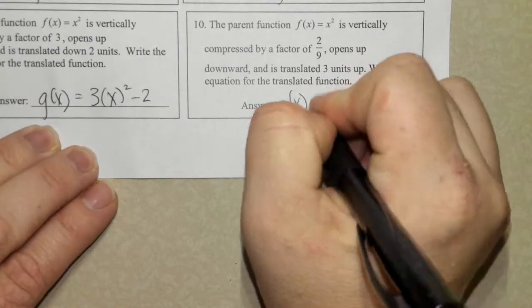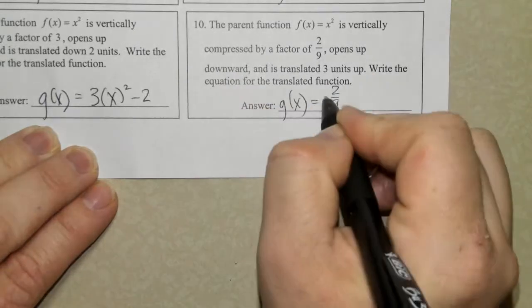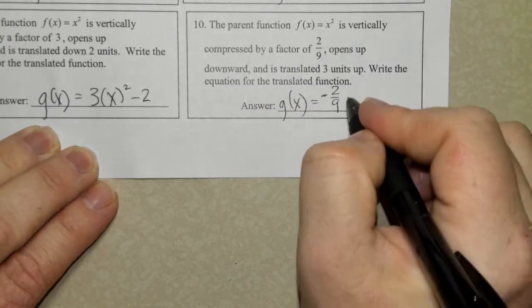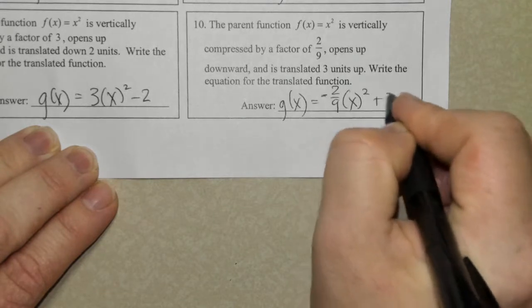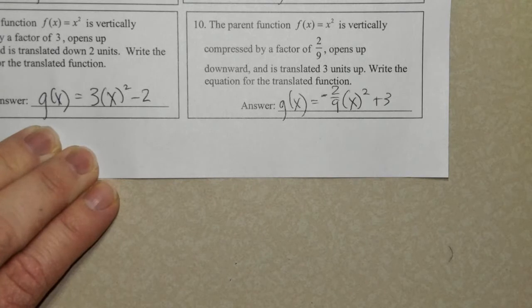And our final one is going to be compressed by a factor of 2/3. It opens downwards, so I'm going to put a negative sign in front. It's translated up 3, a plus 3, with nothing inside the parentheses because it's not being moved to the left or right.